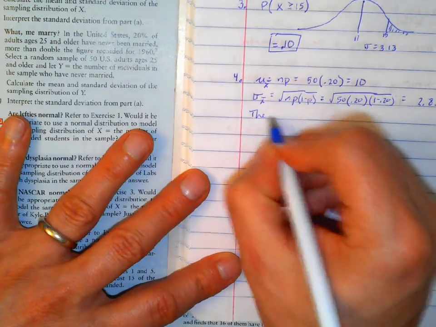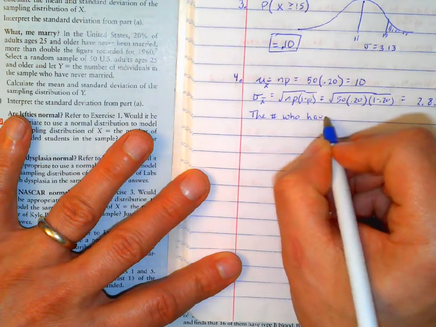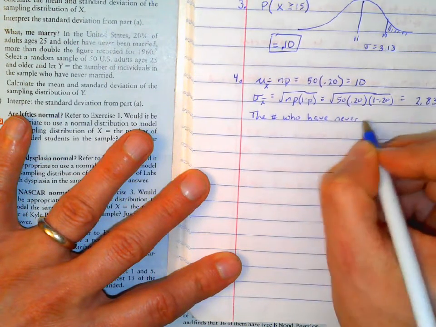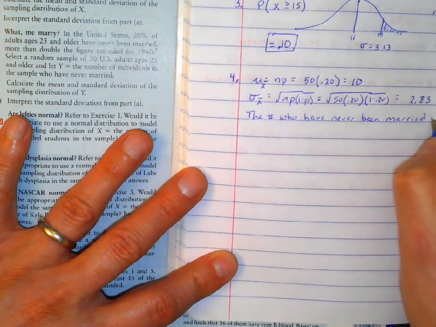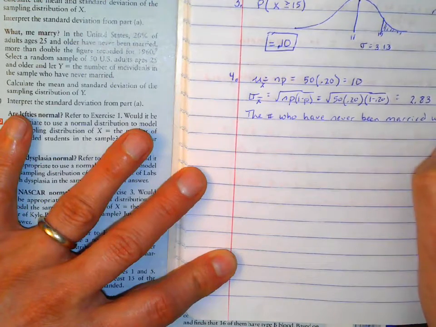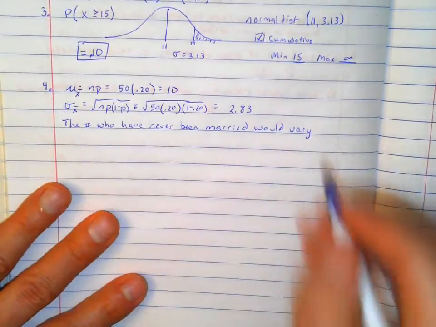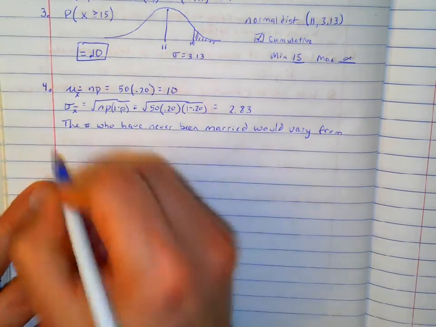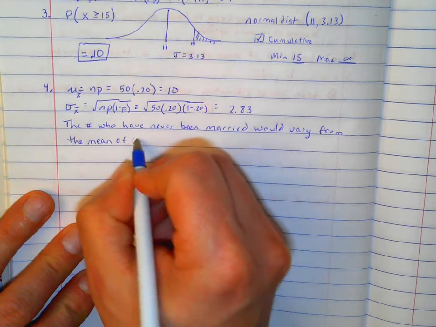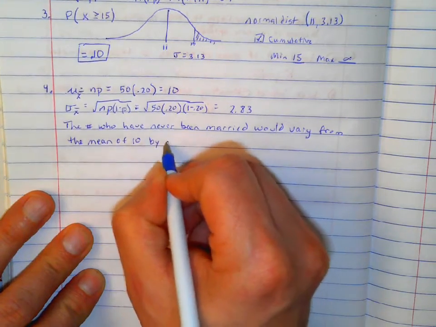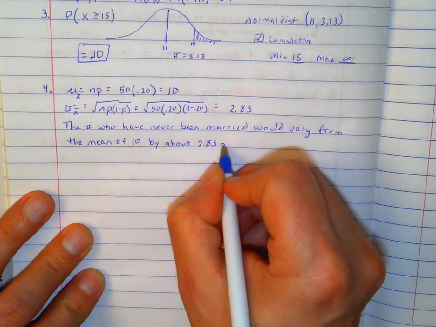The number who have never been married would vary from the mean of 10 by about 2.83 people.